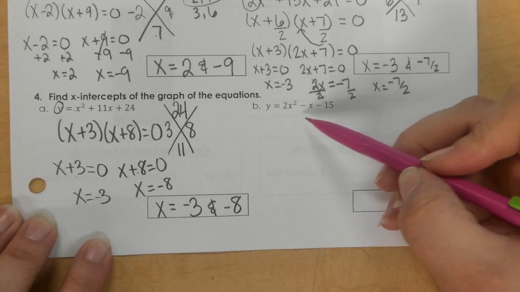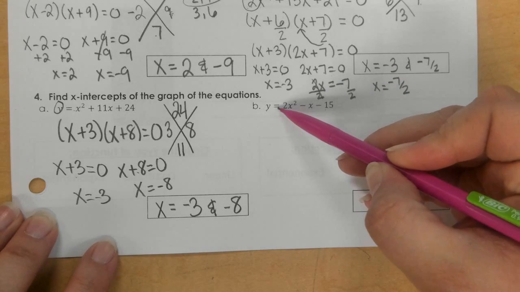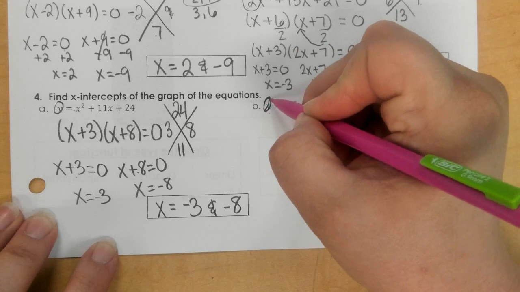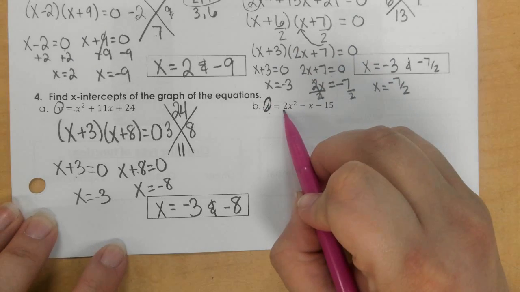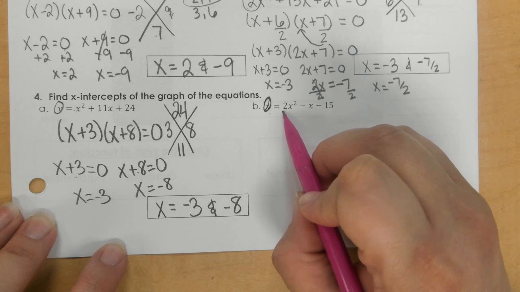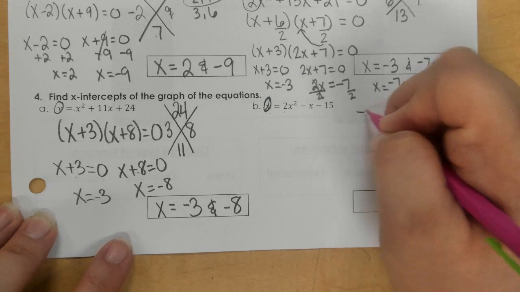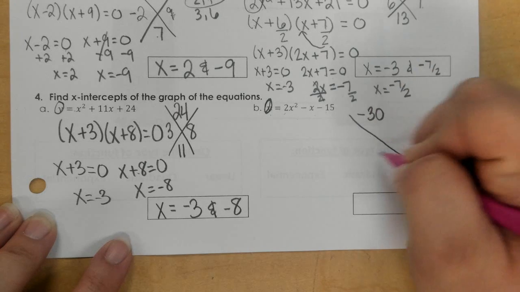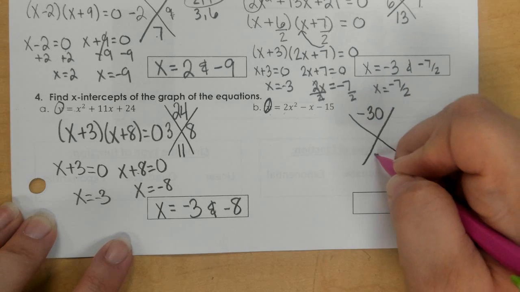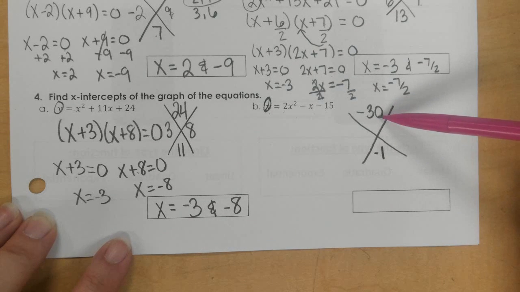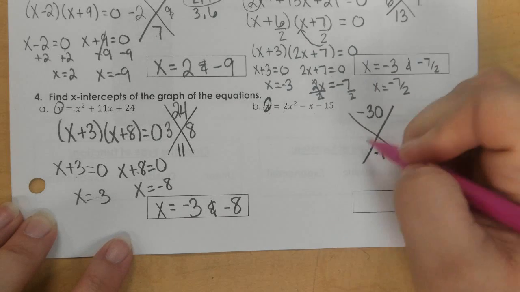In part B, we see that we have y equals again. So for y, we make it a 0, which means we're in standard form. We look for x factor, and we have 2 times negative 15. So this is going to be bottoms up, so negative 30 on top and negative 1 on the bottom. If you check out your pink factor sheet at 30, we would have 5 and 6.